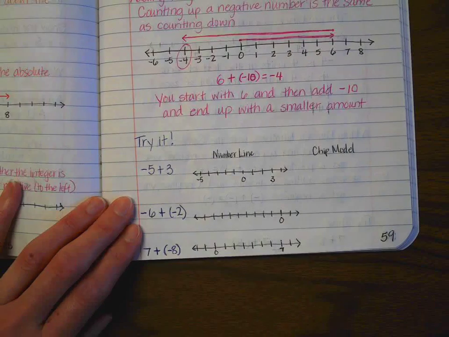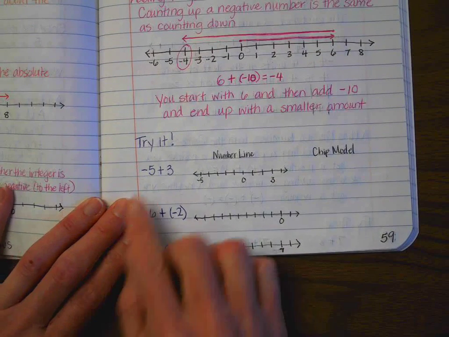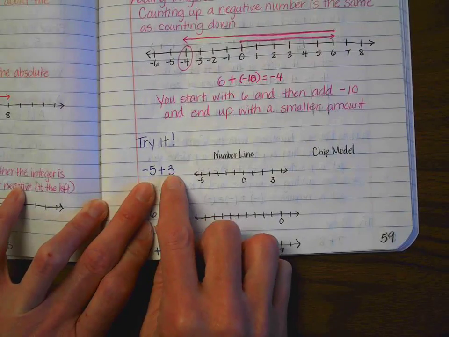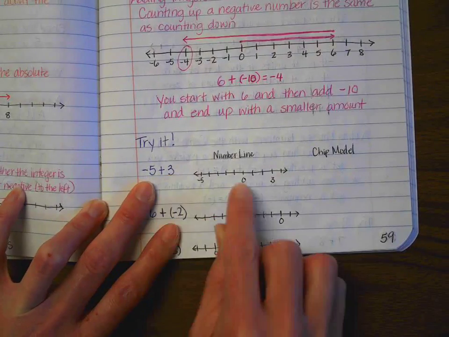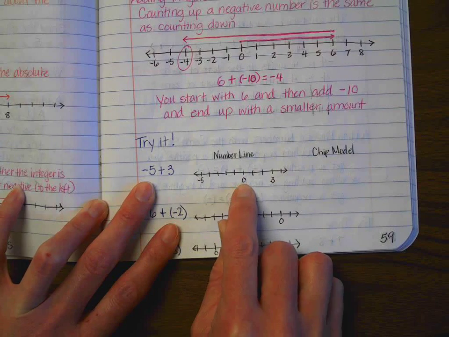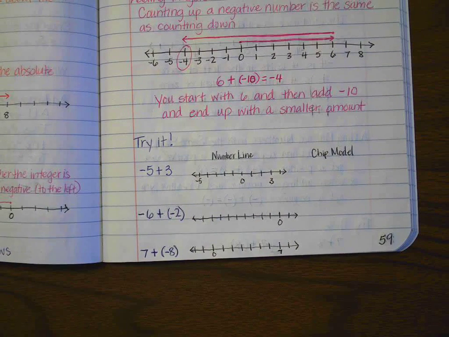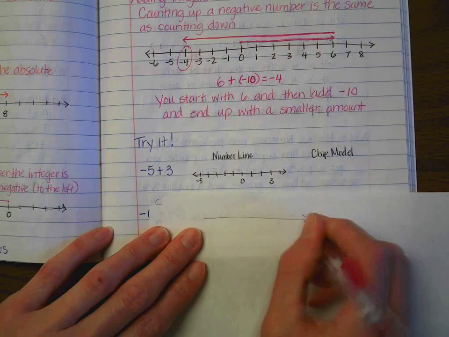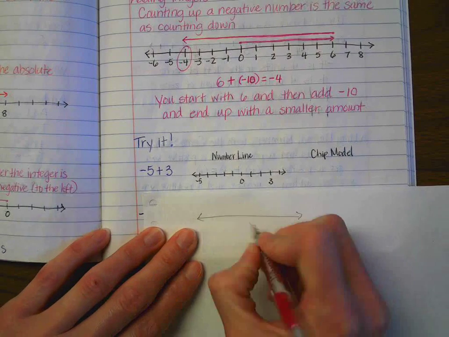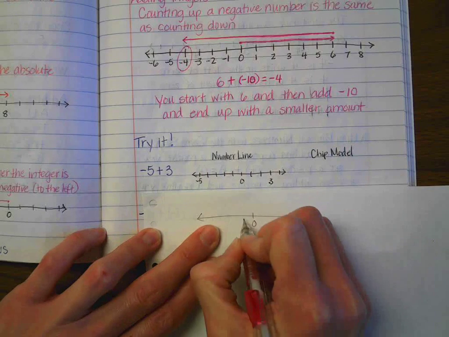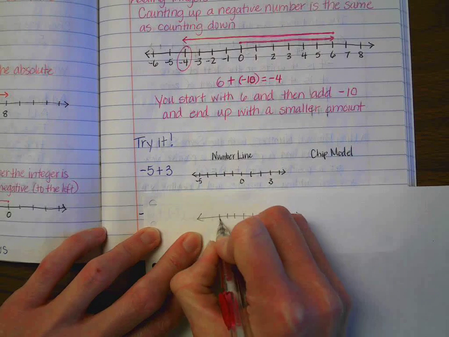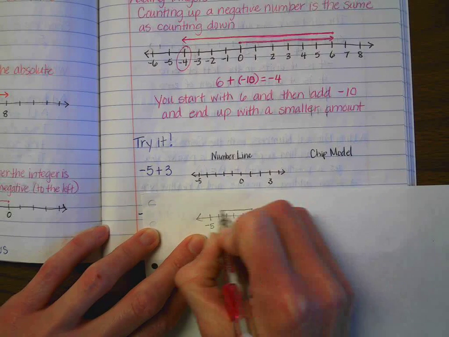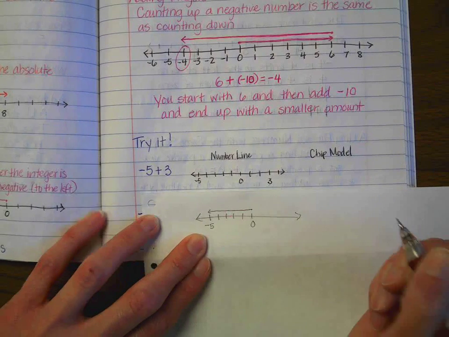Okay? So we have these problems right here, and it says negative 5 plus 3. So again, always start at 0. So we have 0 right here, and we're going to go to negative 5. And I'm going to write it on this piece of paper instead of in my book, but you write it in your book. So here's 0. We start right there, and we go 1, 2, 3, 4, 5, negative 5, because we went to the left. So we make our arrow go to negative 5.